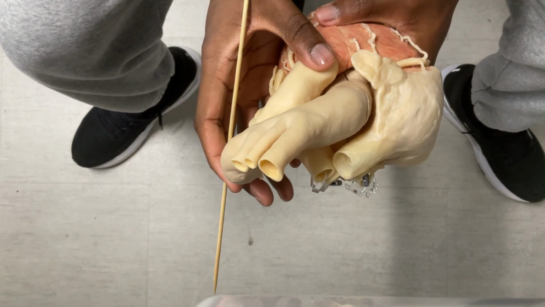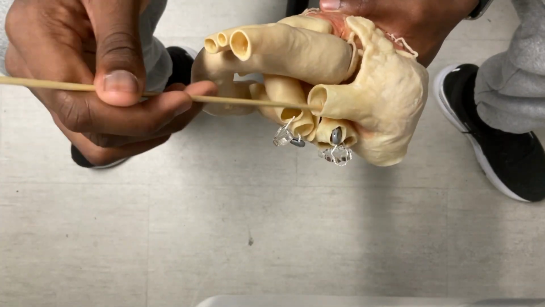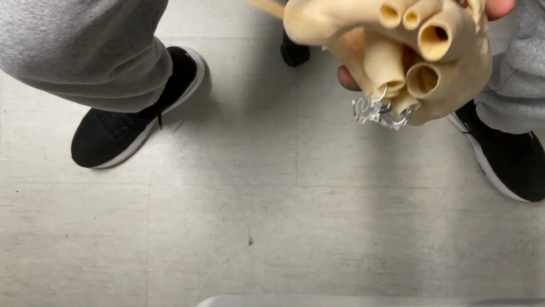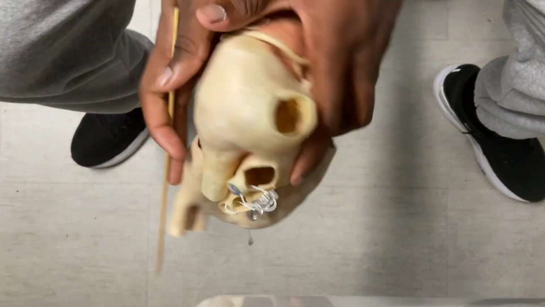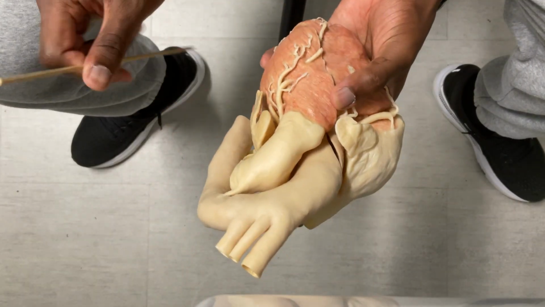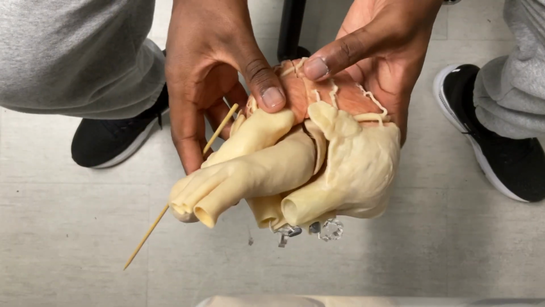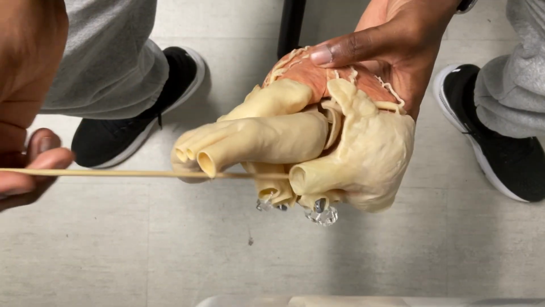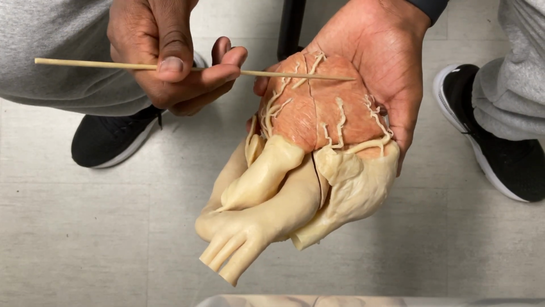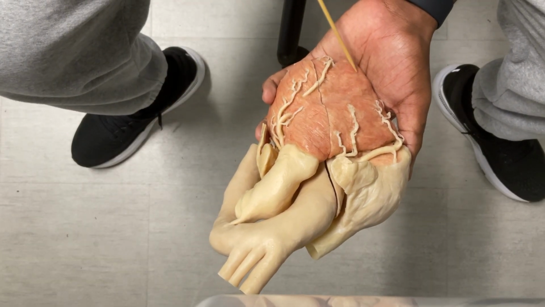Coming from the superior and inferior portions of the body, we have blood going to the superior and the inferior vena cava. I'll go over that later. So the superior and inferior vena cava drain into the right atrium. From the right atrium, blood moves through the right atrioventricular valve, or the tricuspid valve, and then it's going to move into the right ventricle.